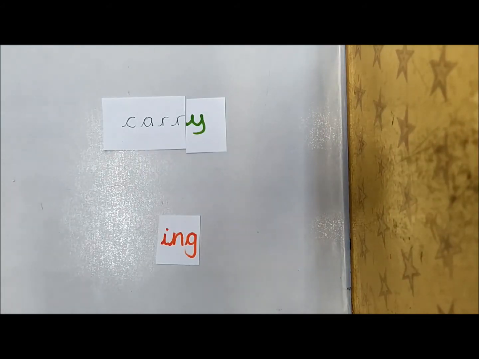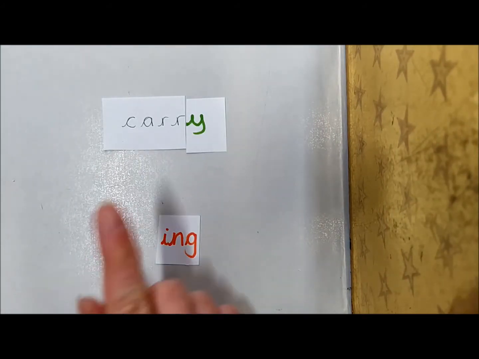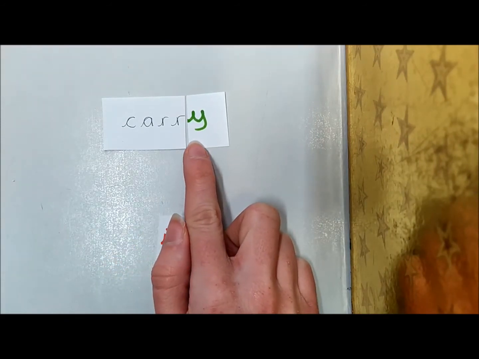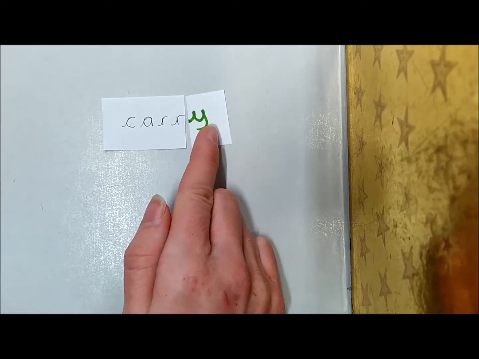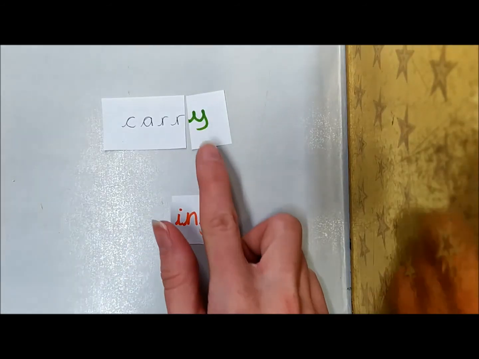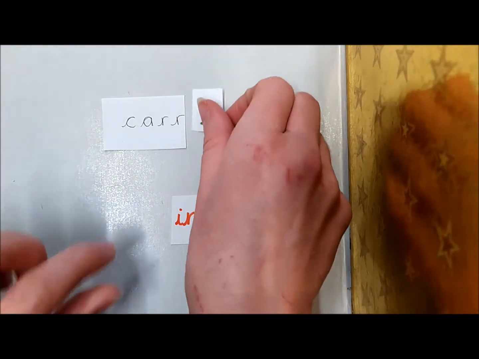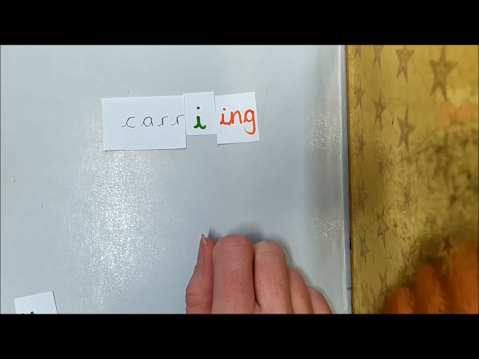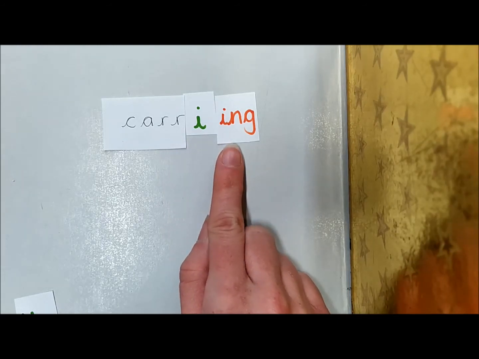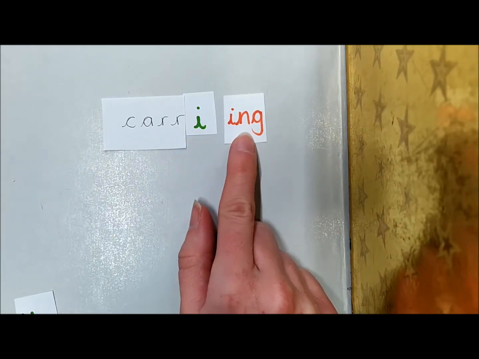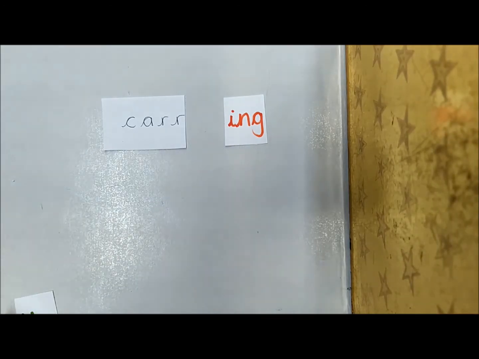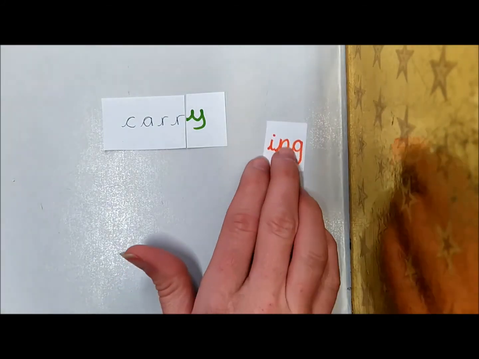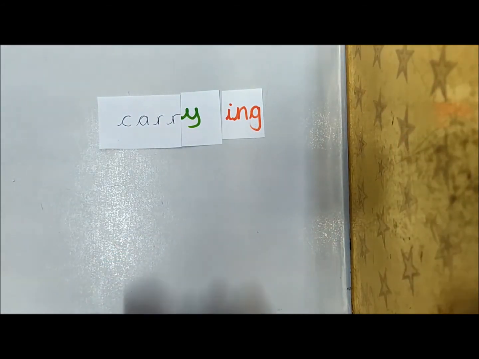This rule has another little rule. We change the y to an I every time there's a suffix, except when we add ing, because there are only 1 or 2 words in English that have 2 Is next to each other. This is not correct. If you want to add ing to the end of a word that ends in a y, you just stick it on.